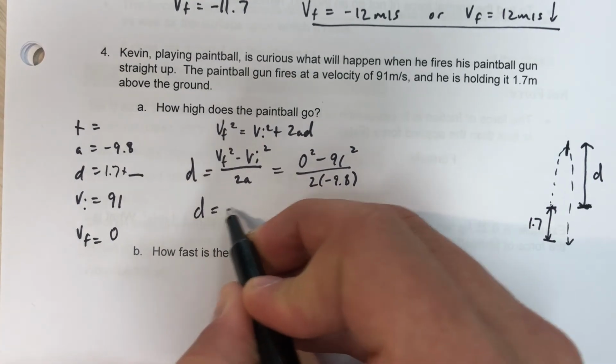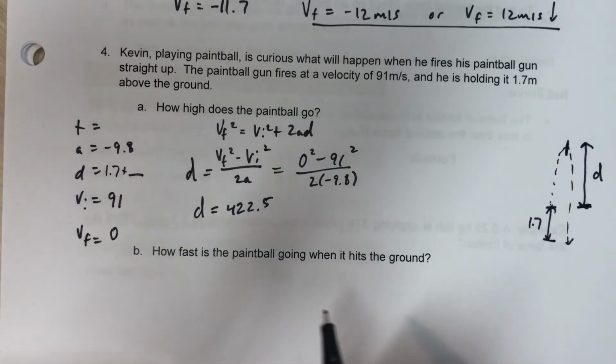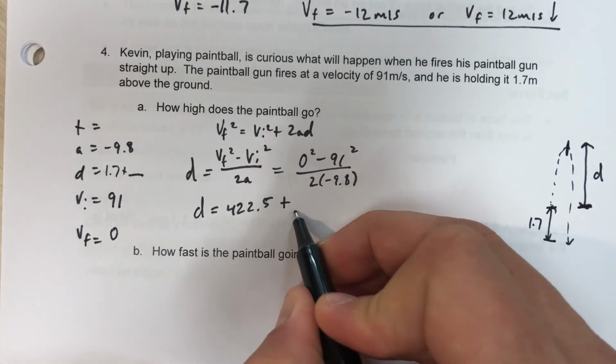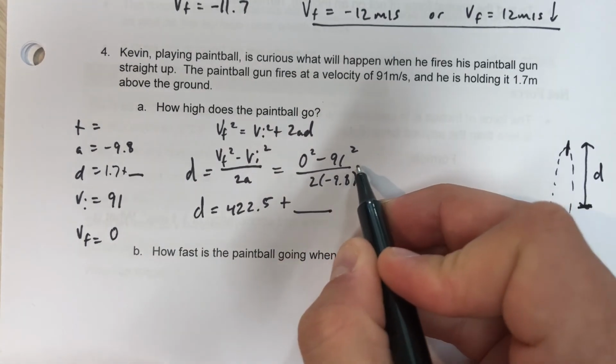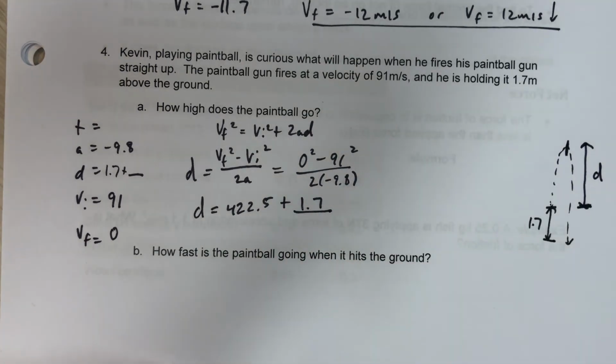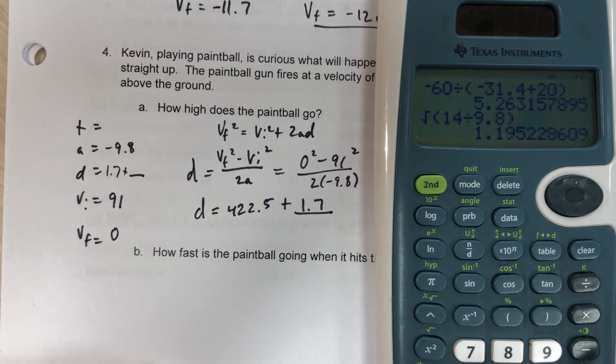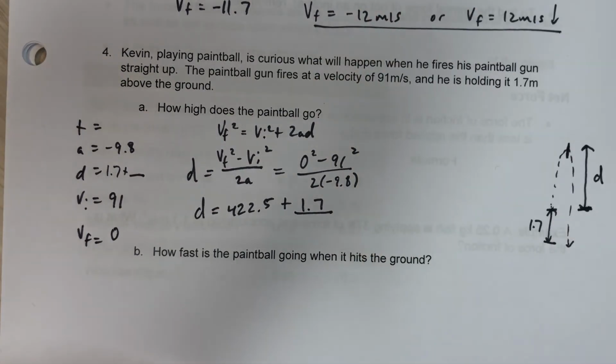In this case, we have 422.5 plus, so that's what this gives us right over here, plus our initial 1.7. So if you do that, 422.5 plus 1.7, you're going to get 424.2.